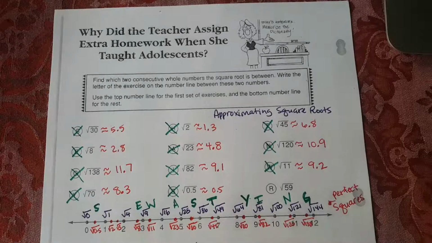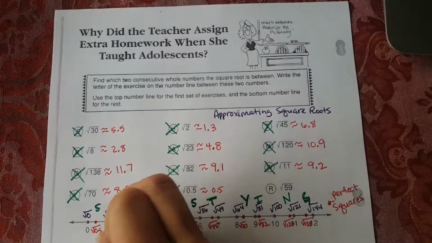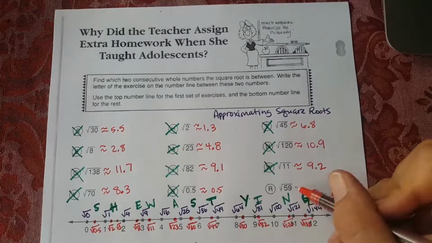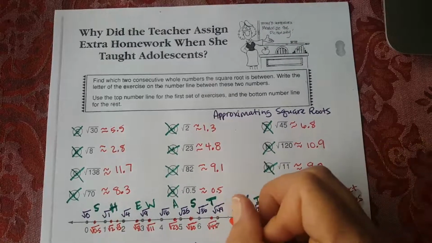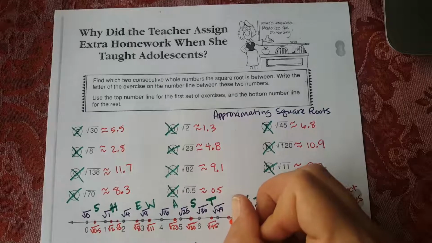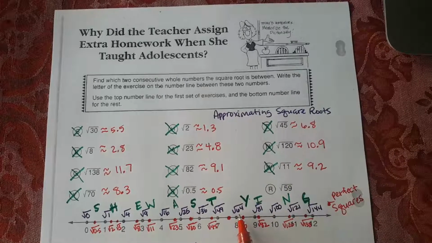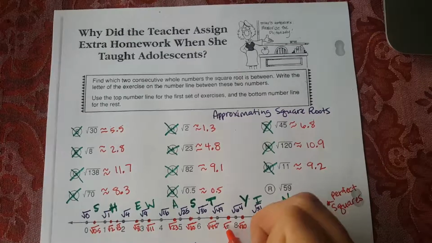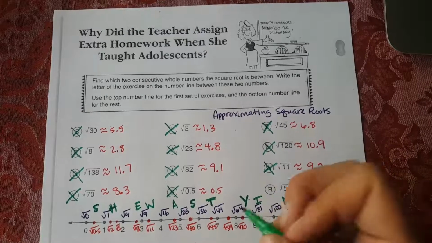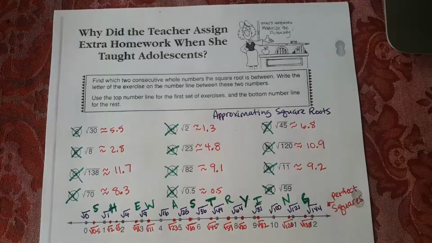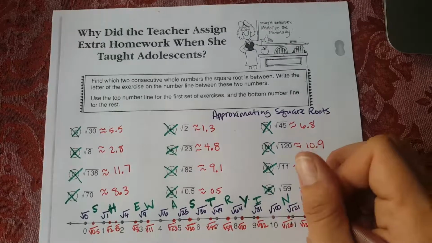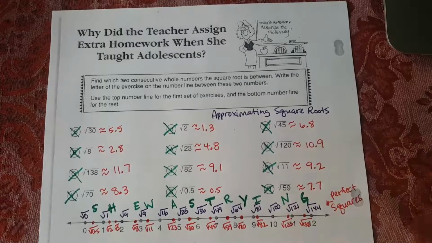Ooh, I forgot to add, I just noticed that I forgot to add the H for this one. Maybe you noticed. And then square root of 59, I know what the puzzle's supposed to say, so I was like, that doesn't seem right. It's closer to 64, so it's only 6 away from 64, but it's 10 away here. So square root of 59 would be here, which is R. And then if I was going to estimate that, since it's close to 8, more than halfway, I'd say maybe 7.7.